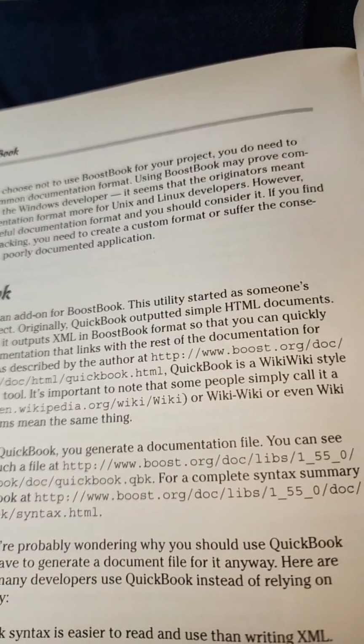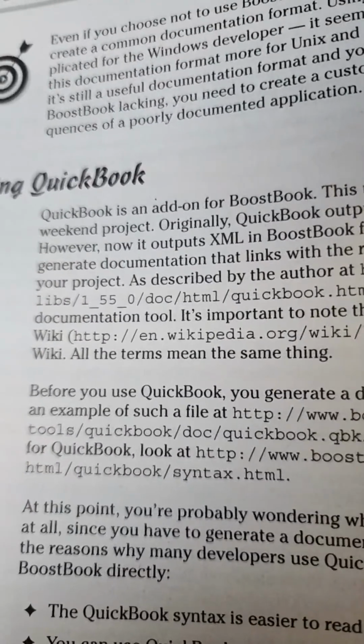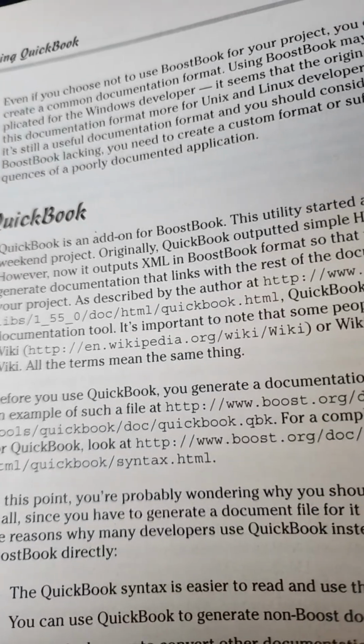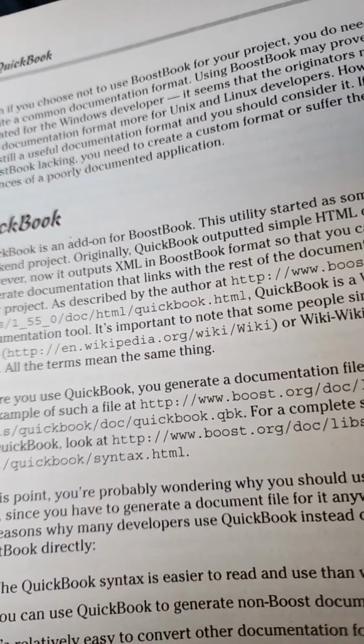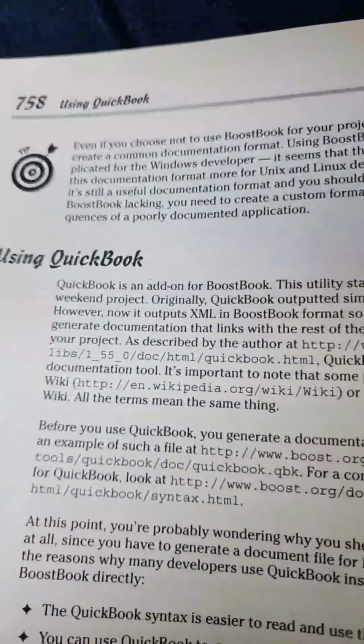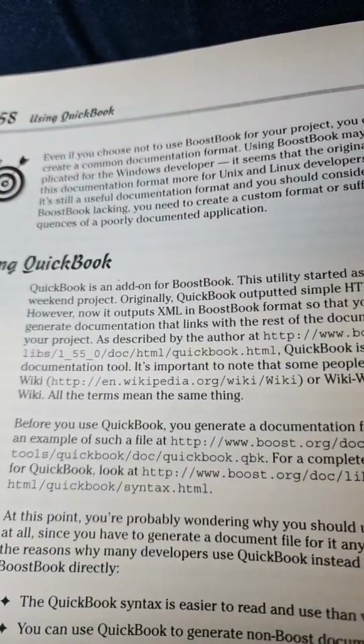http://www.boost.org/libs/quickbook. QuickBook is a wiki style documentation tool. It's important to note that some people simply call it a wiki, with a capital W, or a Wiki, or even wiki-wiki. All the terms mean the same thing.